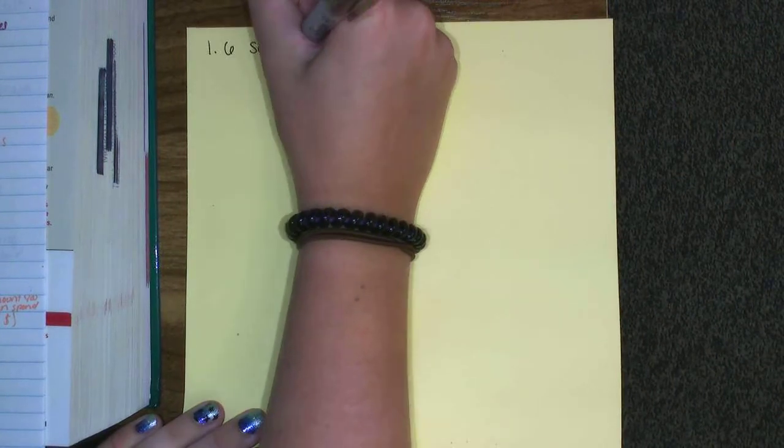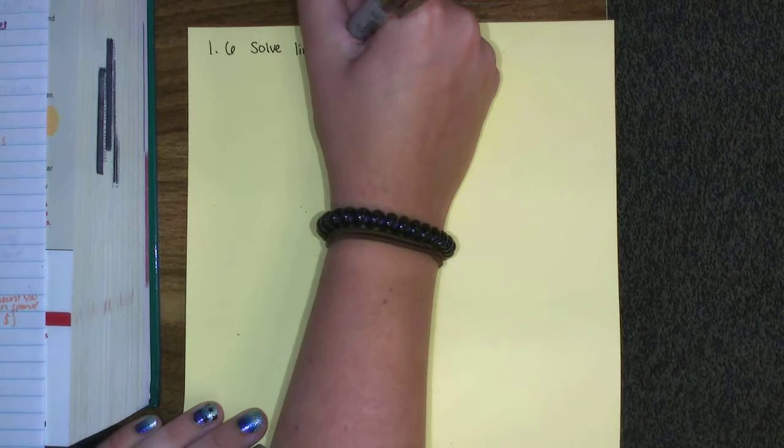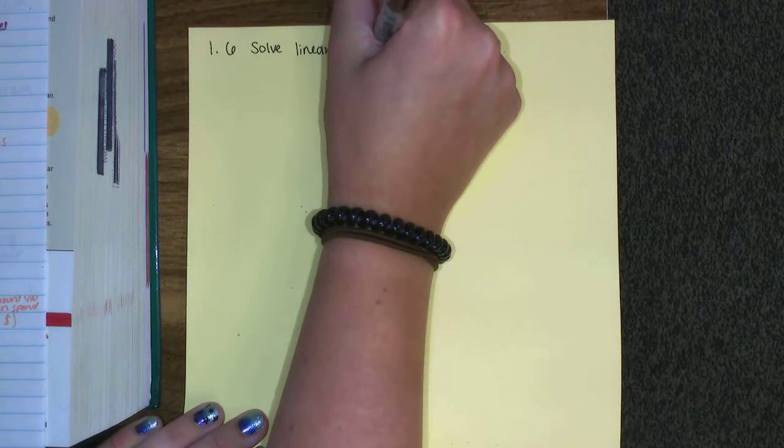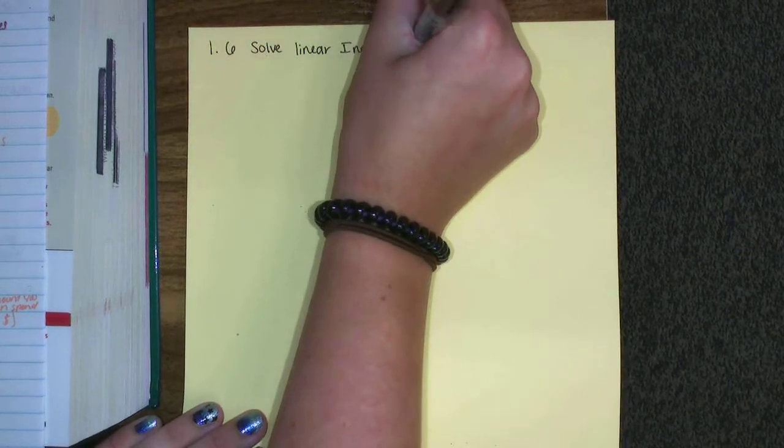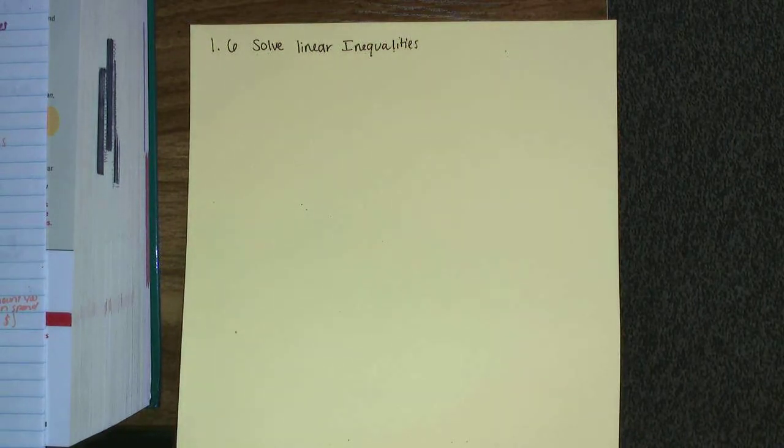Solve linear inequalities. Okay, and just as a reminder, I know it's probably been a while since you've seen inequalities other than just discussions that we've had and stuff.